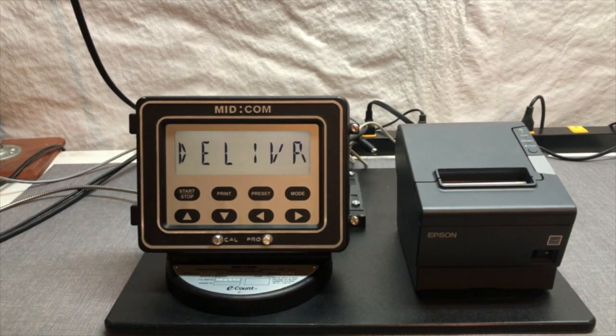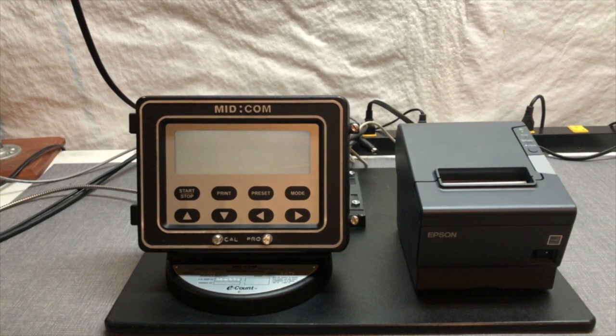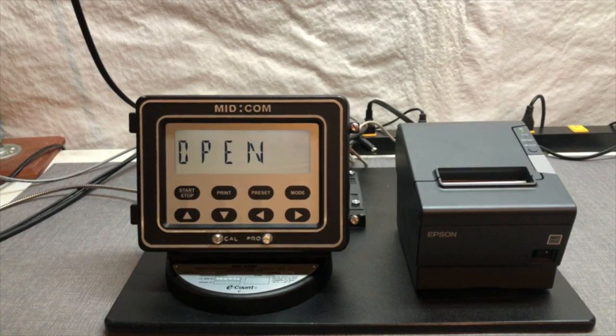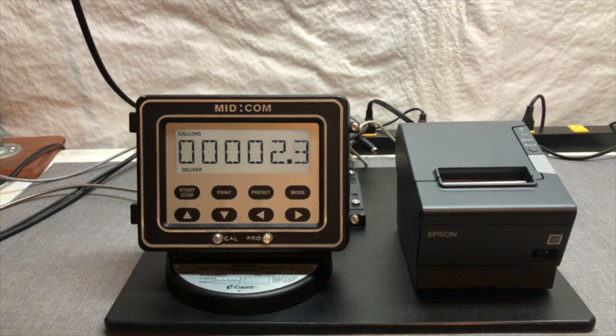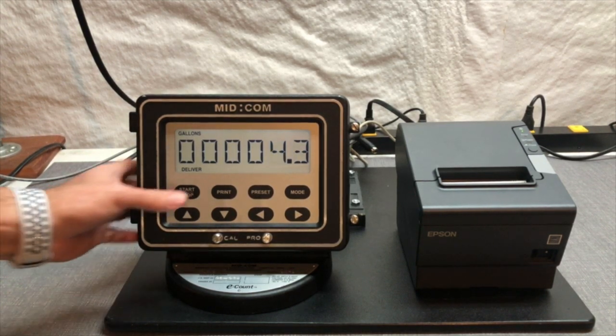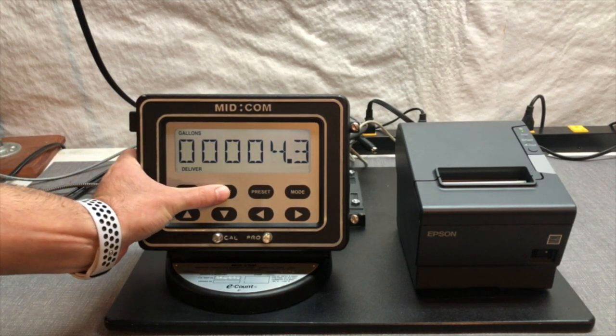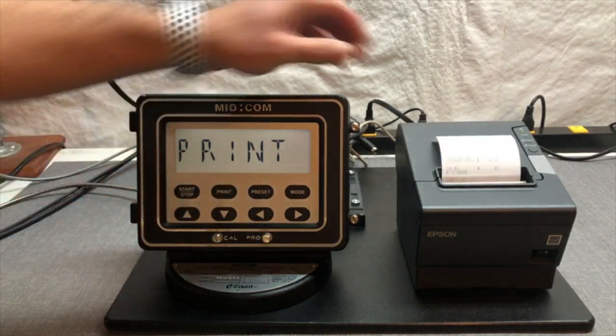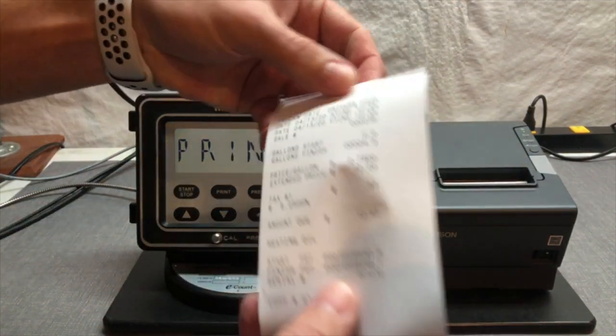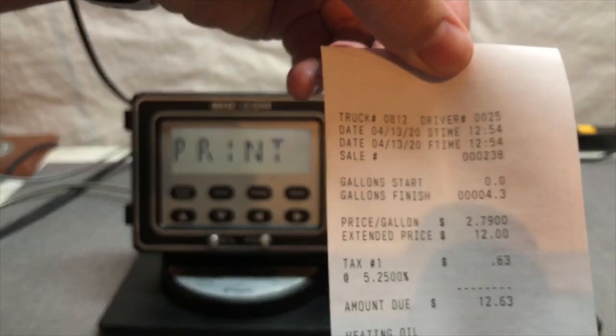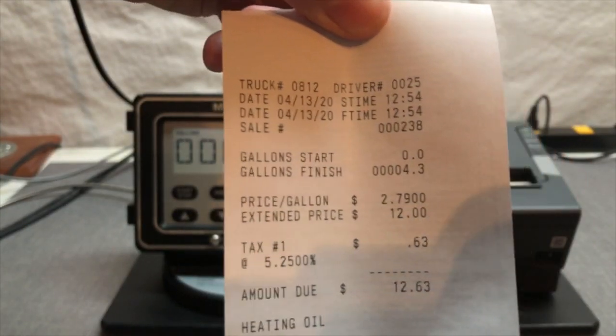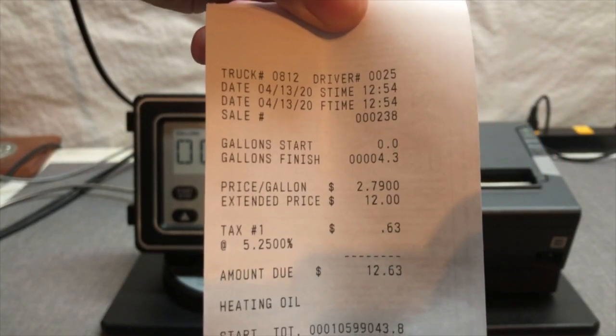So if I hit start stop, just do another delivery just to prove that it works. And now you can see that the price per gallon is now $2.79. It's that easy.